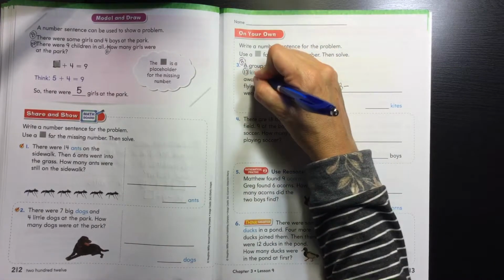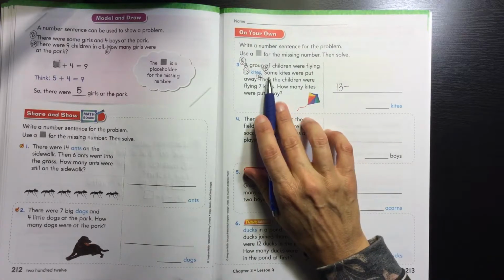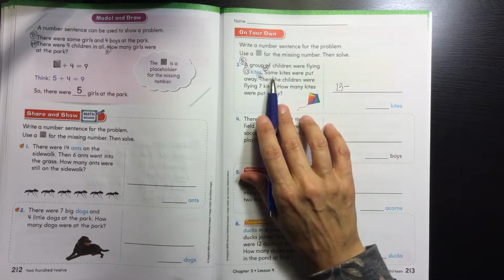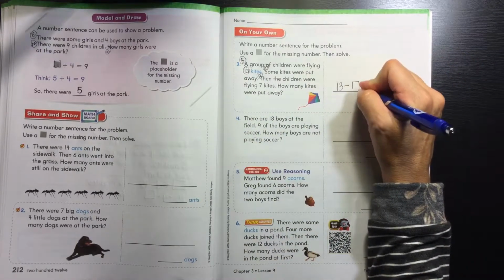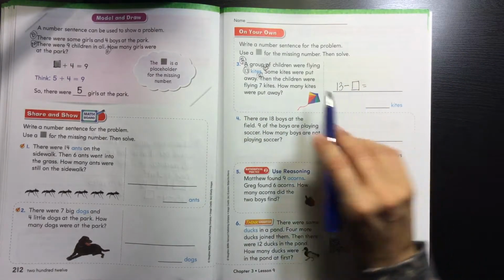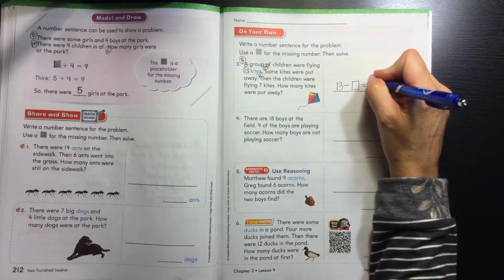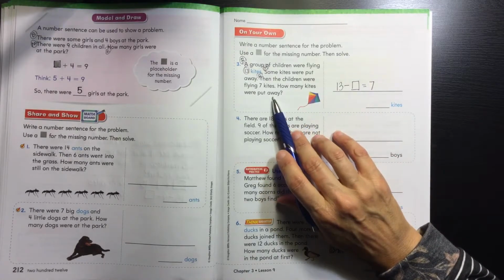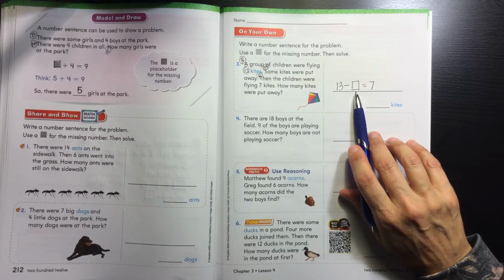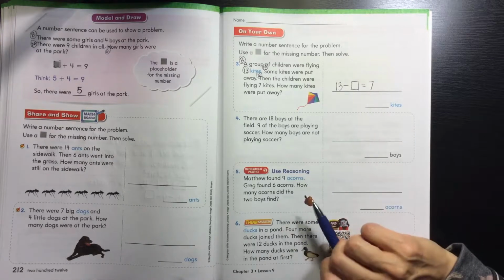And then the end of our story says, then the children were flying 7 kites. And you know what? I forgot to do this part. So when we subtract, does it say how many kites were put away? No, it does not. So that is where we put our placeholder. We don't know how many they put away, but in the end, we know that the children were flying 7 kites. So we know that at the ending of the story, there were 7 kites that were still being flown. So how many kites were put away? This is the number where the placeholder is that we are trying to find out. 13 minus how many were put away equals 7 kites still flying.